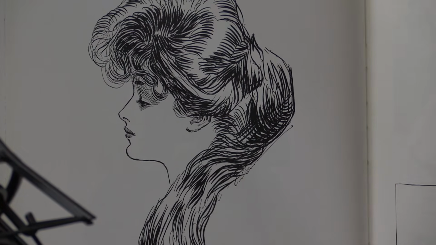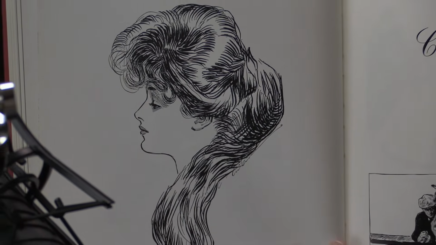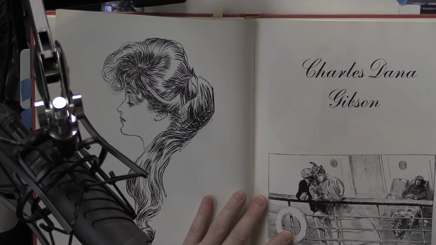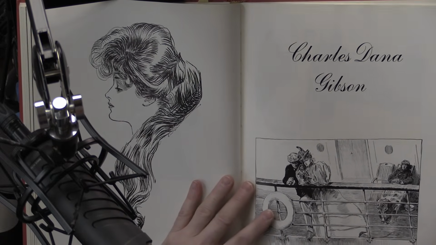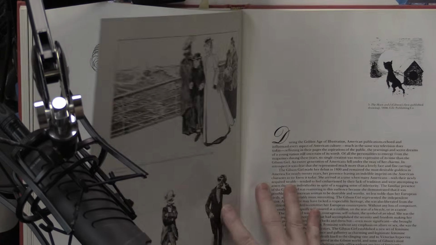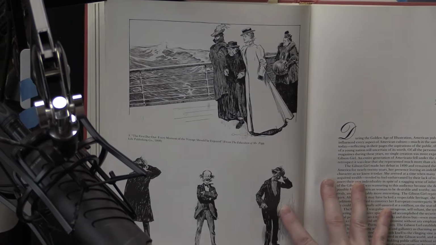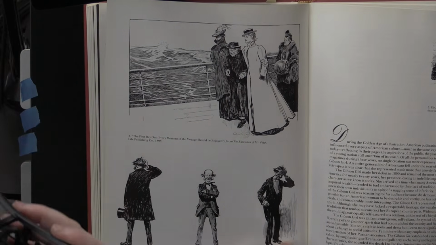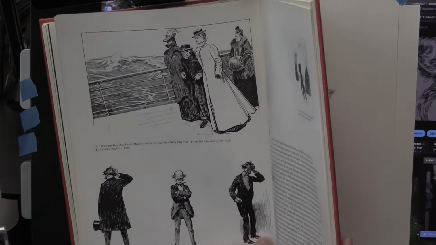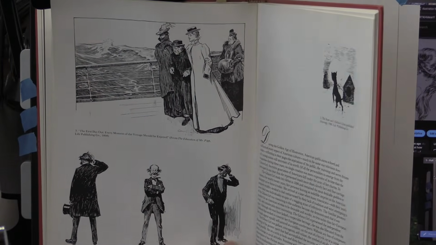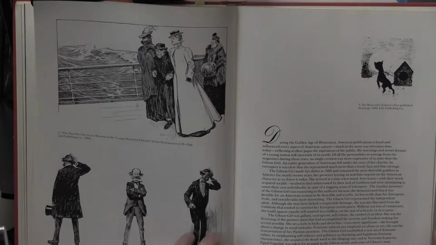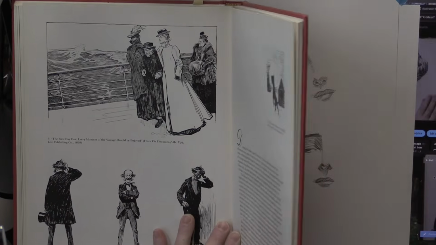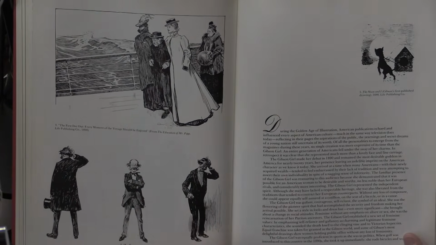This book is super heavy. Yeah, Charles Dana Gibson. I can't, let me just see something. Too much microphone in the scene. Okay. Let me move my iPad and sweet. Okay.